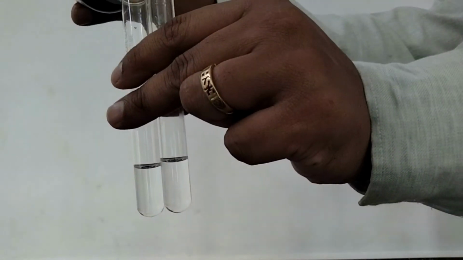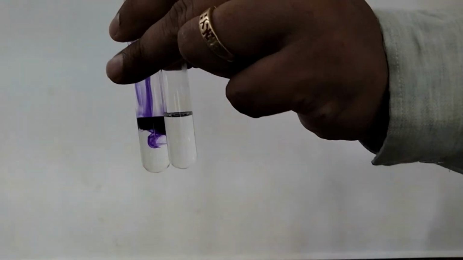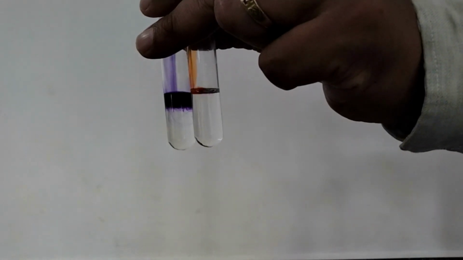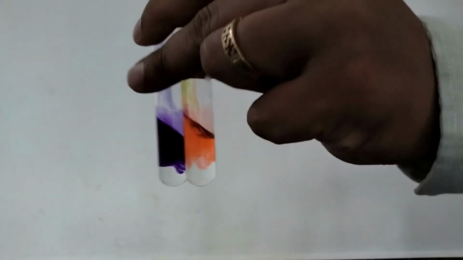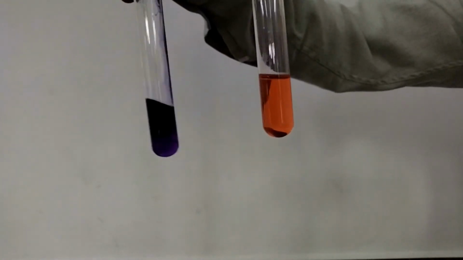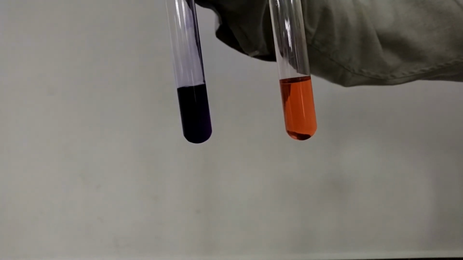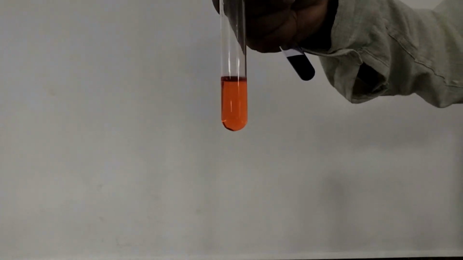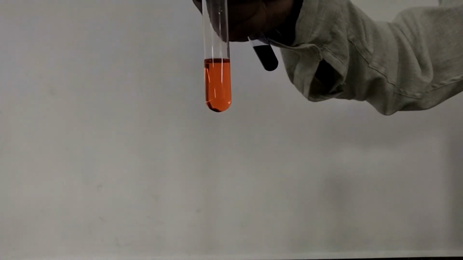So the green color of the indicator, now it's changed to blue, and here in this solution it changes to red. So you can see that the change in color is green to orange. Here the change in color is green to blue. This indicates that the solution is having basic pH. That means pH greater than 7. And this shows that the solution contains acidic pH. The pH is less than 7.